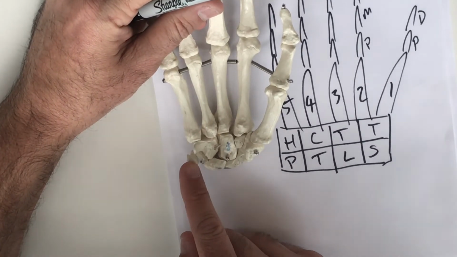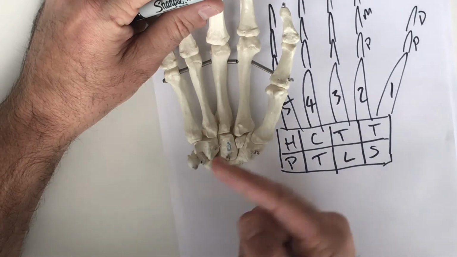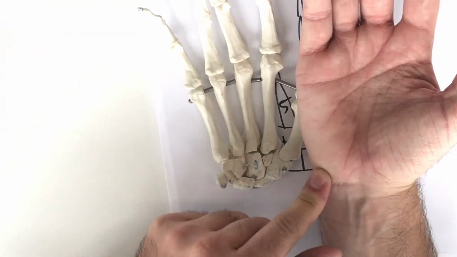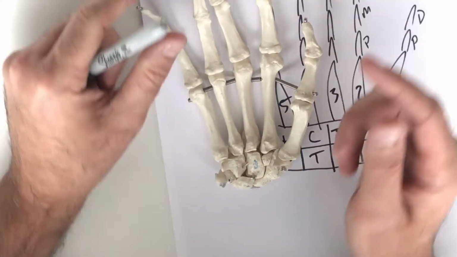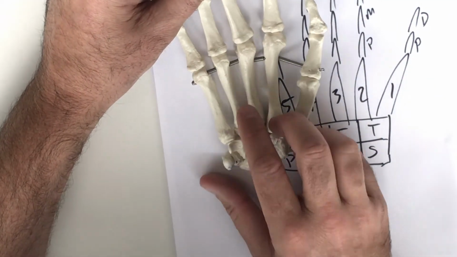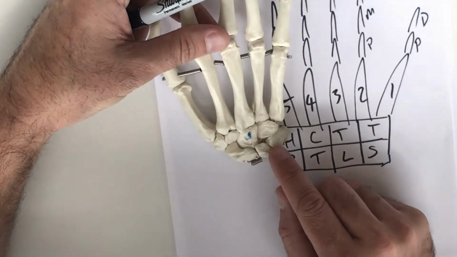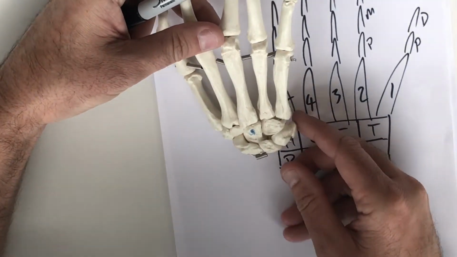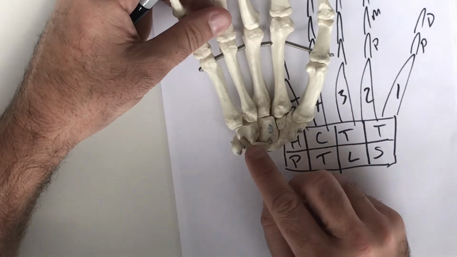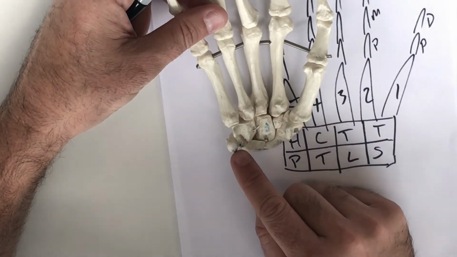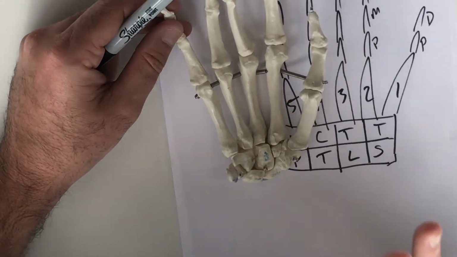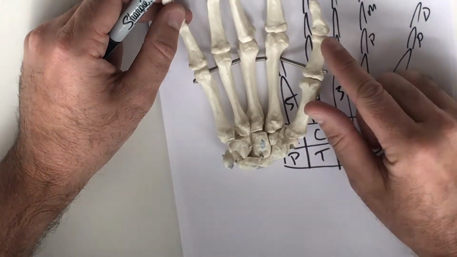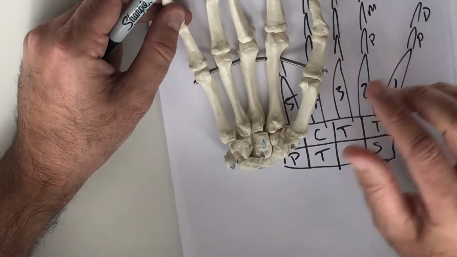This pisiform here is a real giveaway too, because it really can only be seen when you look at the inside of the hand. So when you look at your hand, you can feel a lump in the bottom corner. That's the pisiform that you can feel. If I were to flip this over, and I counted these, 1, 2, 3, 4, 5, 6, 7. There's a clear 7. I can't really see that pisiform because it's only really available for view in the anterior view. So I must be looking at the front of this hand. I have to be, because I can see the pisiform. If my thumb is on this side, I've got to be looking at the front of my right hand.